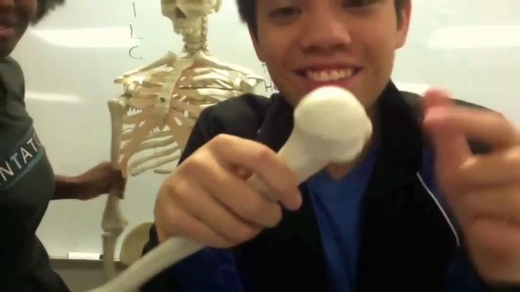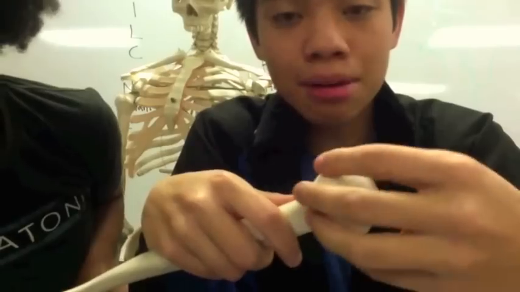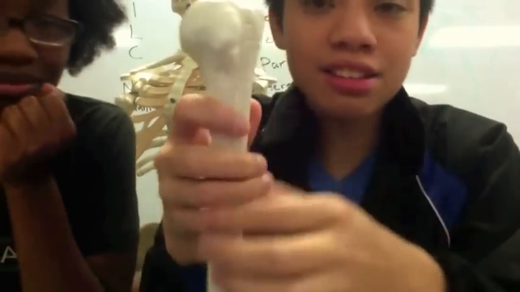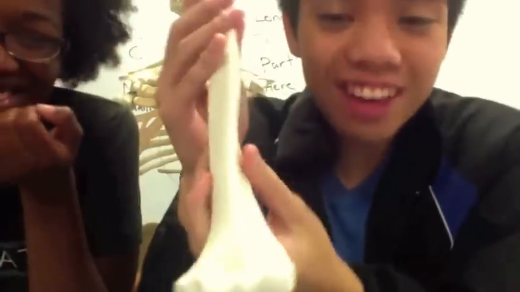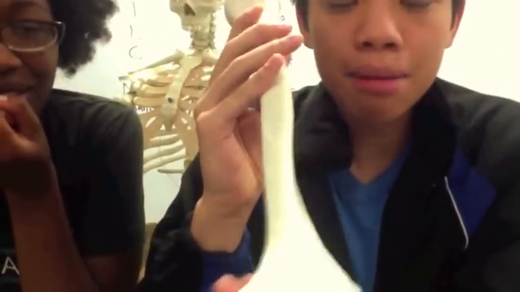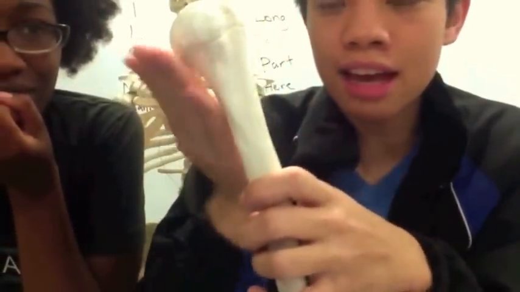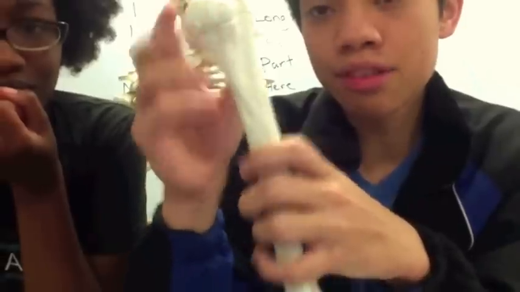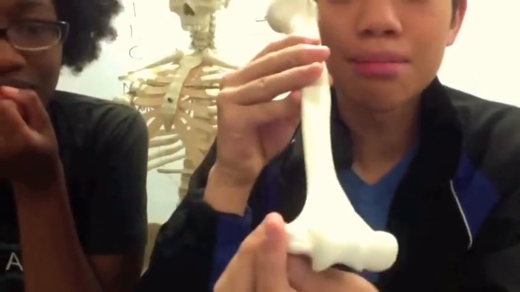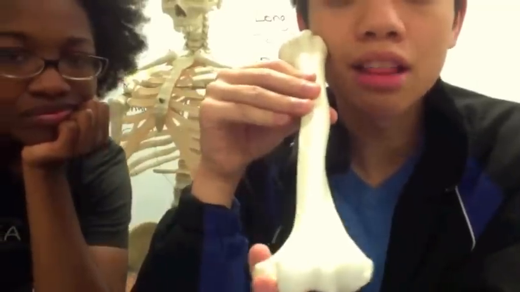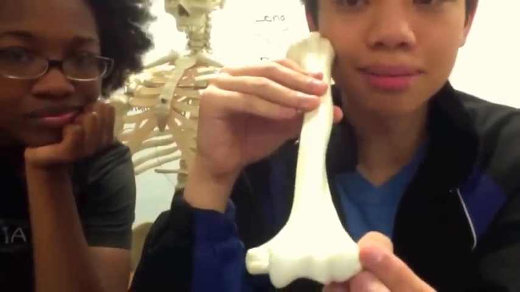You have the anatomical neck, which goes around the head. You have the surgical neck, which is this part right here, and this is where you have surgical neck surgery. And then you have the different epicondyles. The medial epicondyle is on the side toward which the head is turned, then the lateral epicondyle. The medial epicondyle is larger than the lateral epicondyle.